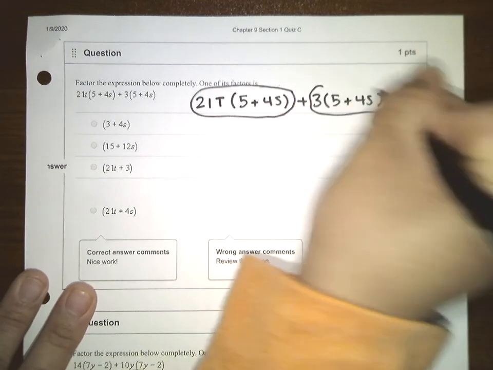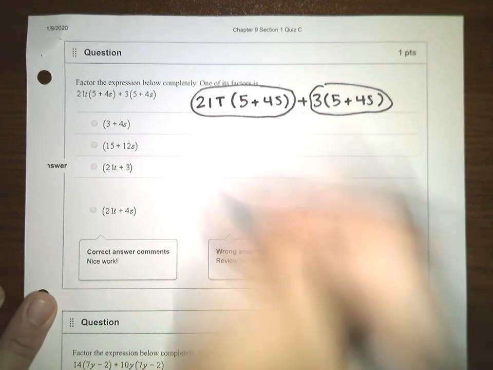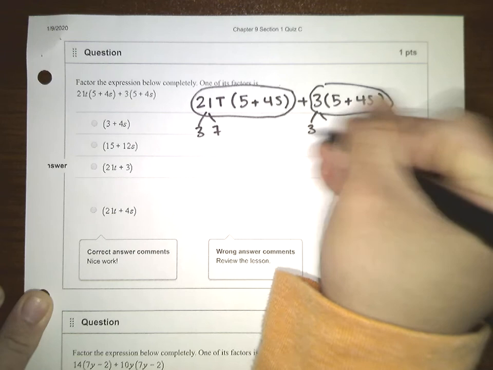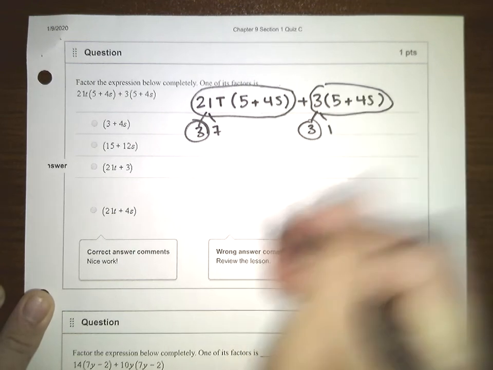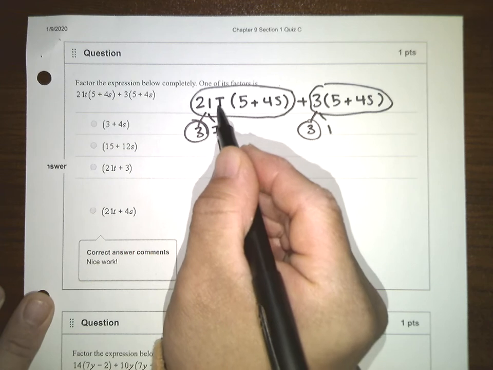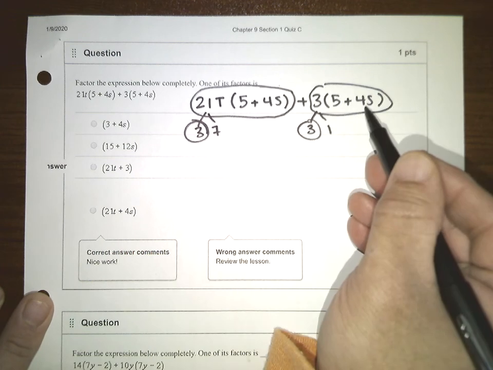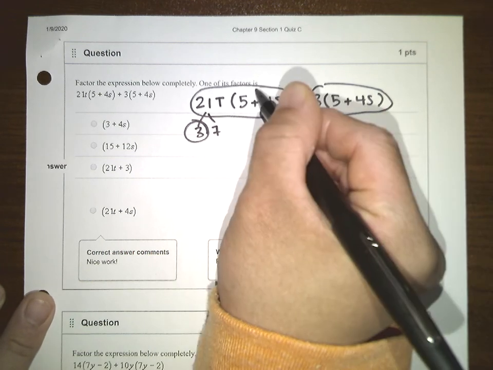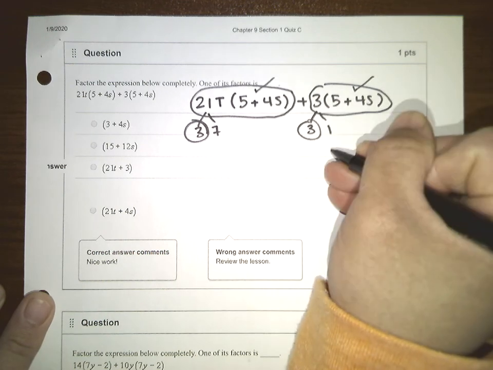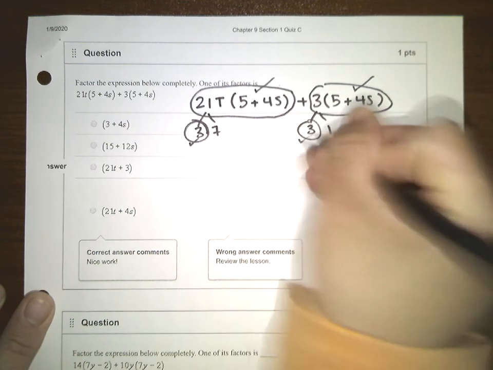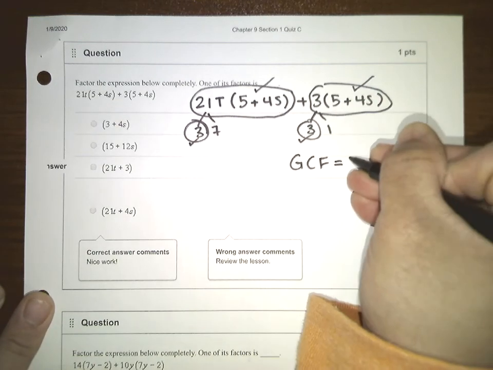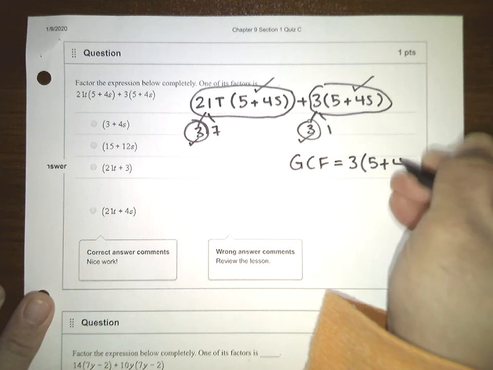And this is one term. Alright, so the 21 is 3 times 7. The 3 is 3 times 1, so these both have a 3 in common. And then this term has a t, this term does not, but both terms have a (5 plus 4s), right? So each term has a 3 and a (5 plus 4s). So the GCF is 3 times (5 plus 4s).